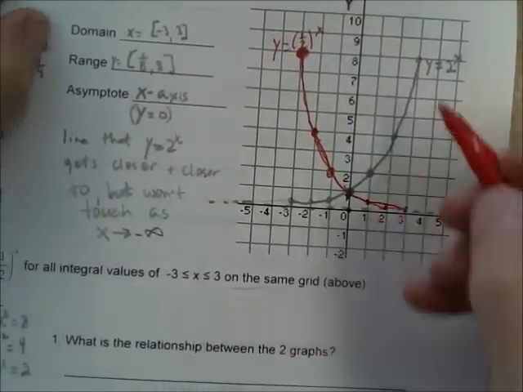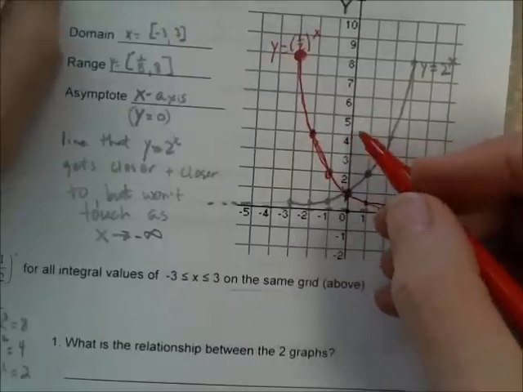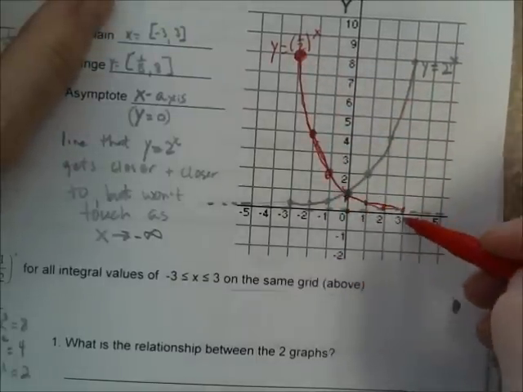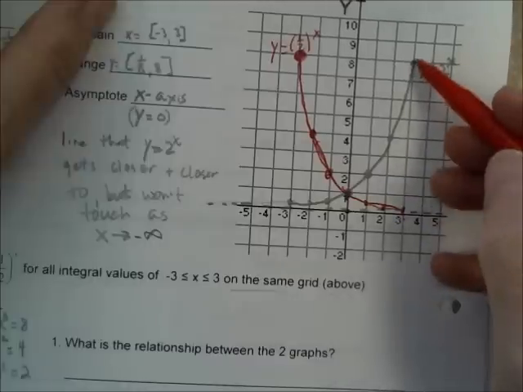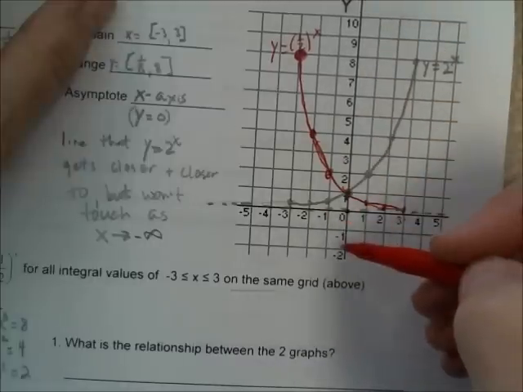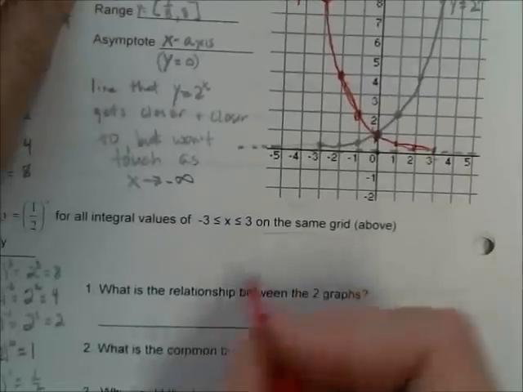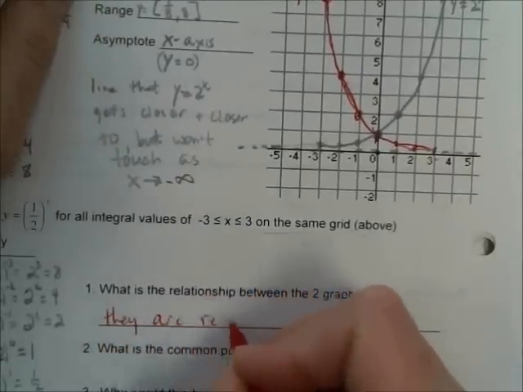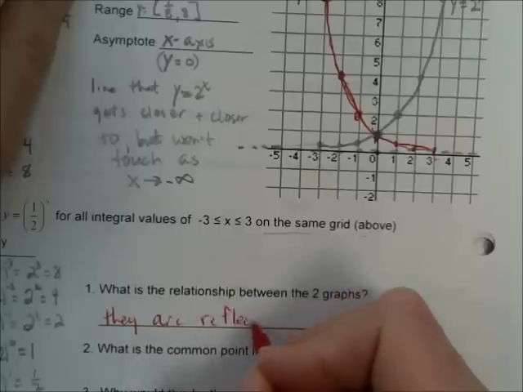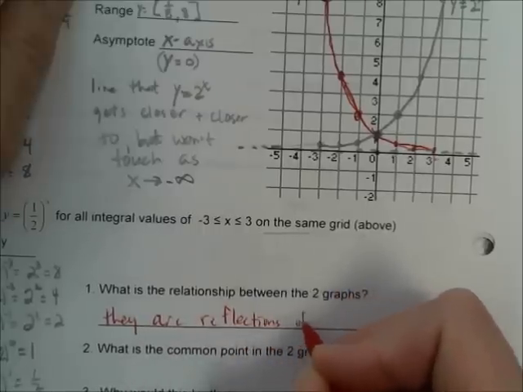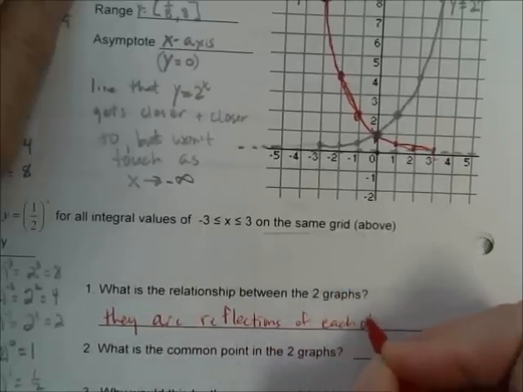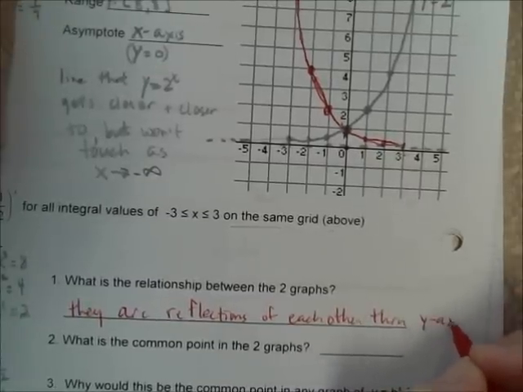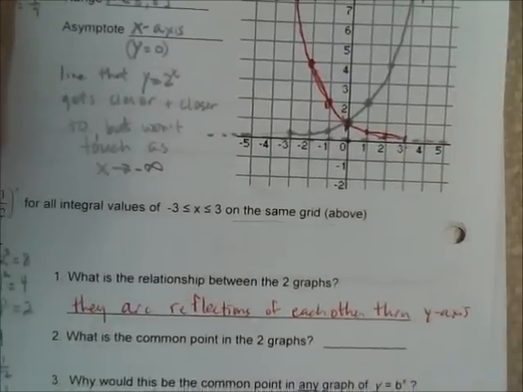What is the relationship between these two graphs? If you take a close look at them, you can see that this red graph has been reflected through the y-axis. So the relationship is they are reflections of each other through the y-axis.